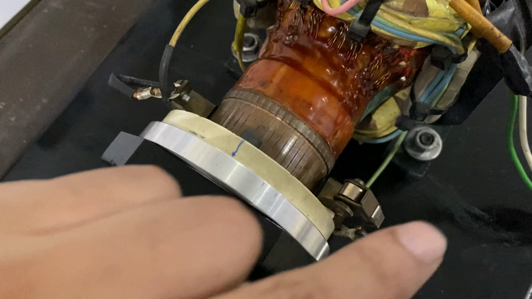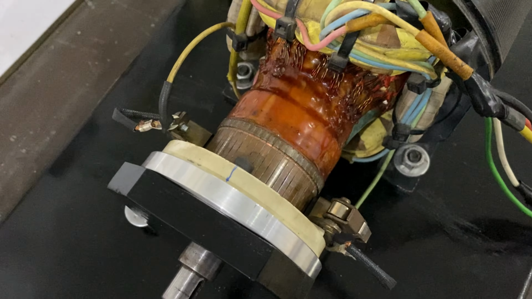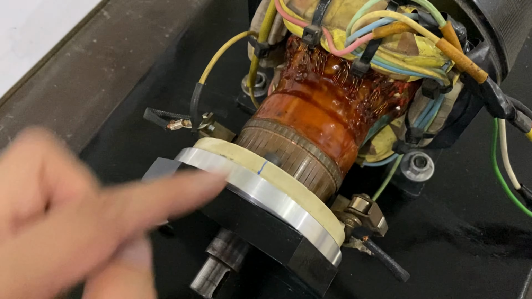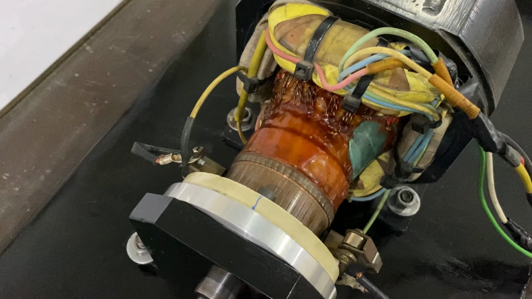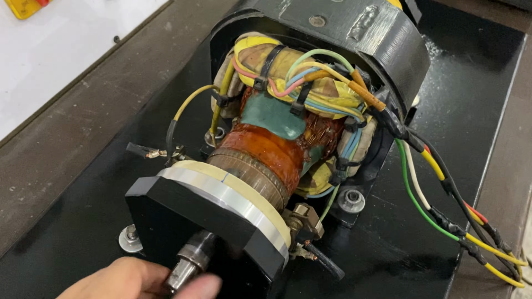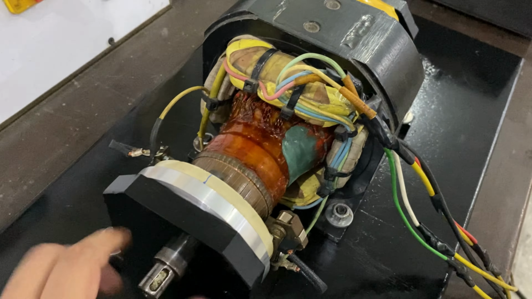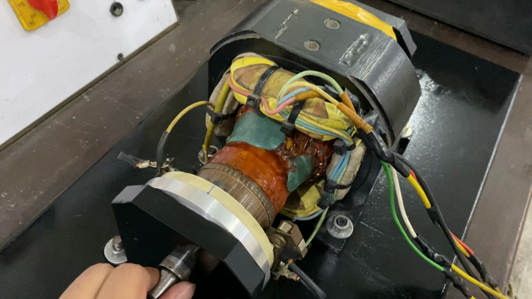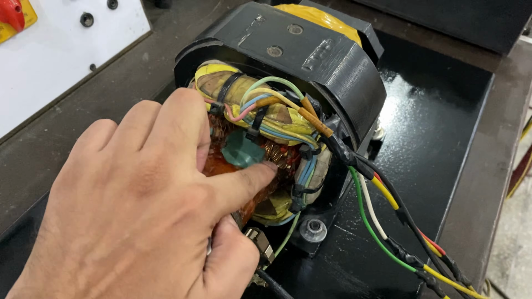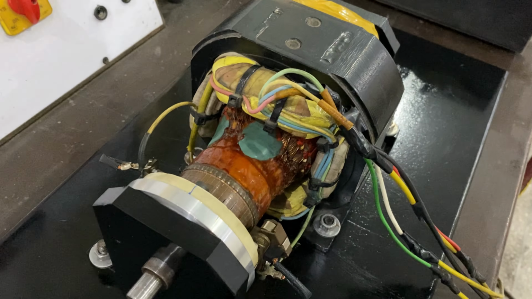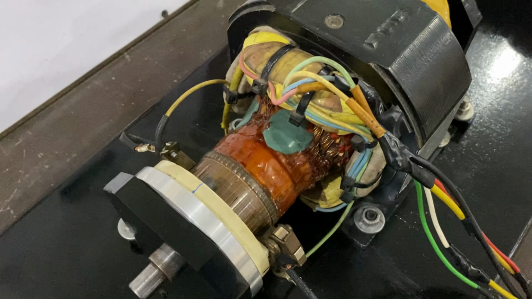So these are the commutator segments, right? These are basically the end terminals of the copper winding, or you can say the loops which are placed over the armature. And this part is the rotating part. As you can see, I am rotating it, so it rotates in the magnetic field. So if we rotate it in the magnetic field, according to Faraday's law, when there is a change of flux in the conductor, there will be an induced EMF. So induced EMF will be there on the end terminals of this winding.